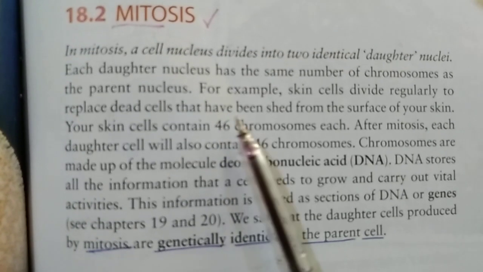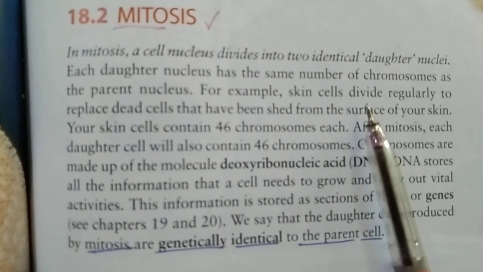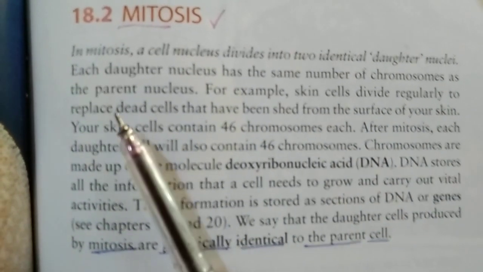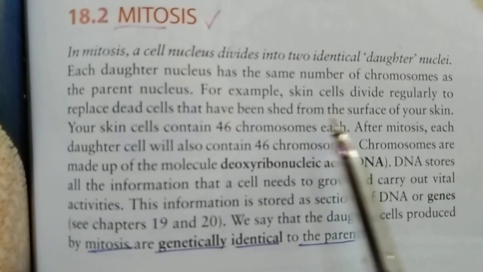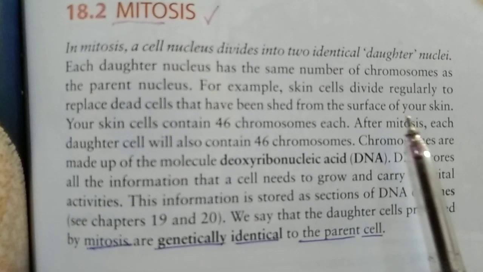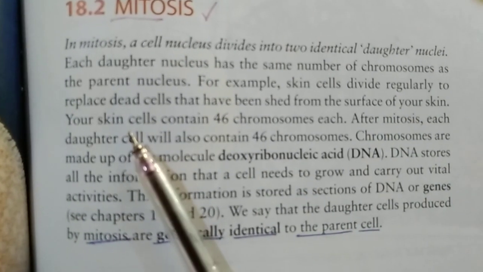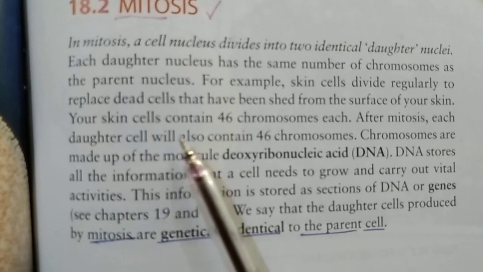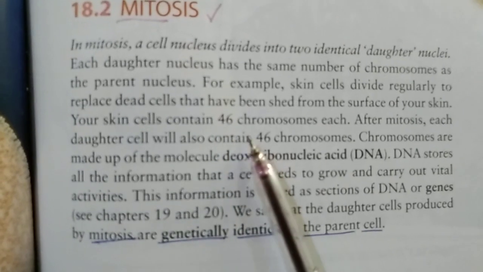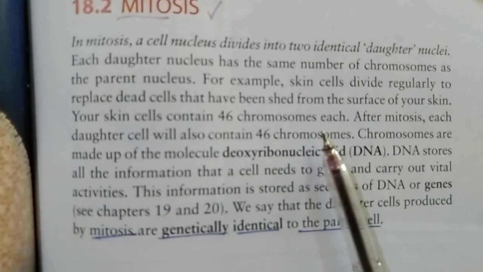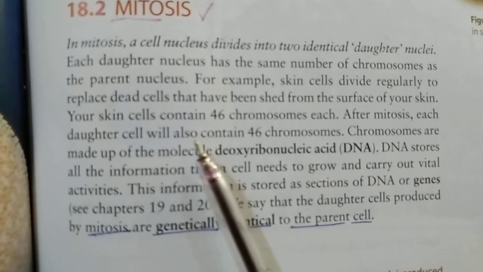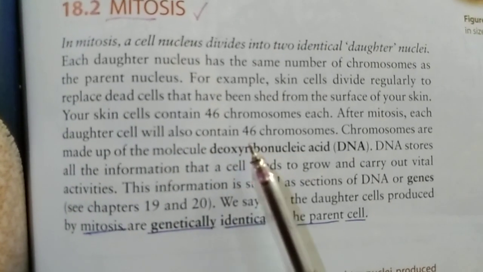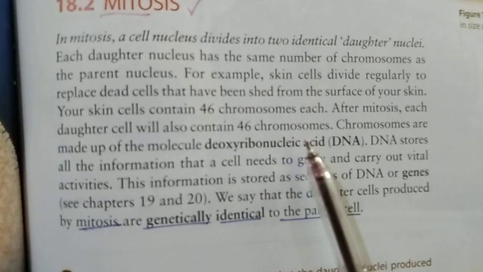For example, skin cells divide regularly to replace dead cells that have been shed from the surface of your skin. Your skin cells contain 46 chromosomes each. After mitosis, each daughter cell will also contain 46 chromosomes.